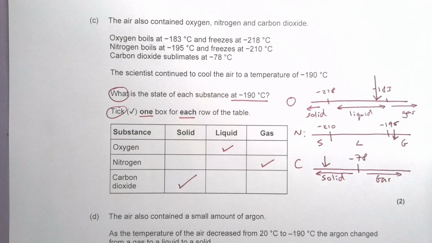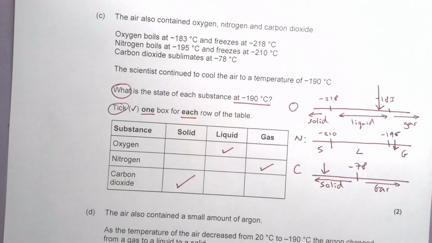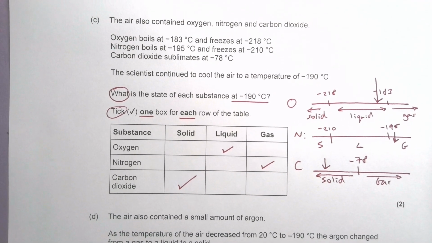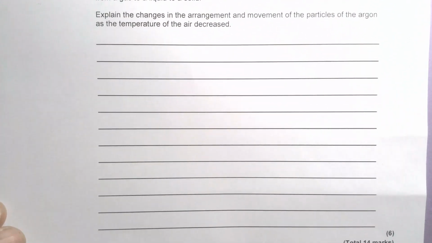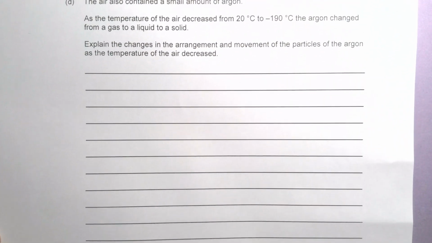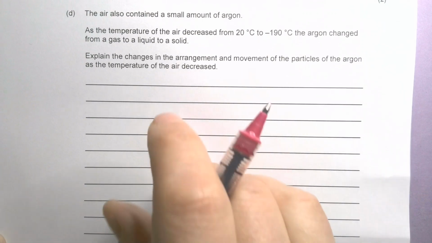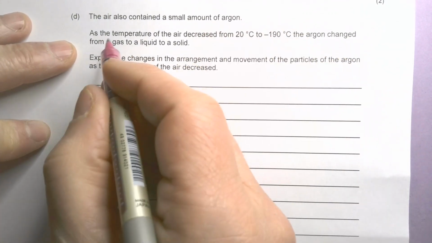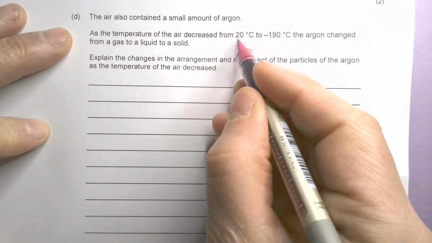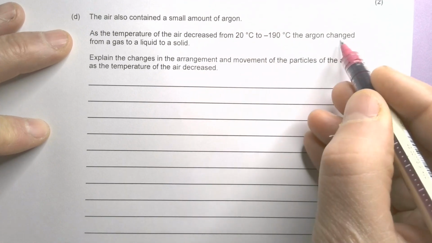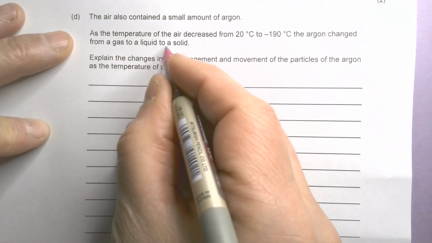Okay, that's how I'd always approach those questions. I think about that line and I put in the fixed points for that substance. Right, let's have a look at question D. The air also contains a small amount of argon. As the temperature of the air decreased from 20 degrees Celsius to minus 190, the argon changed from a gas to a liquid to a solid.